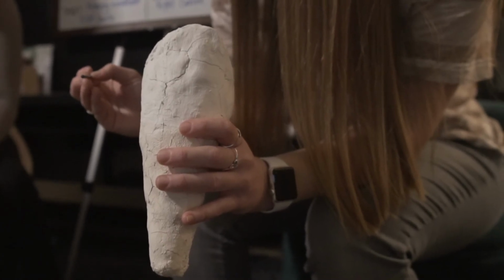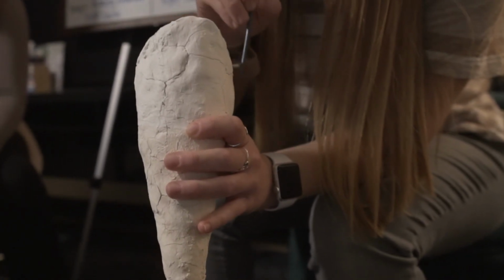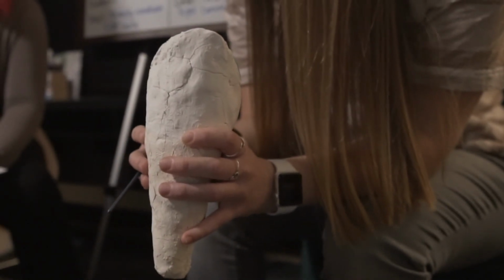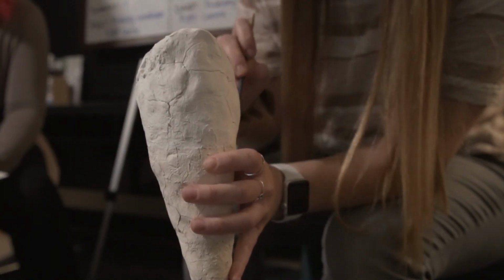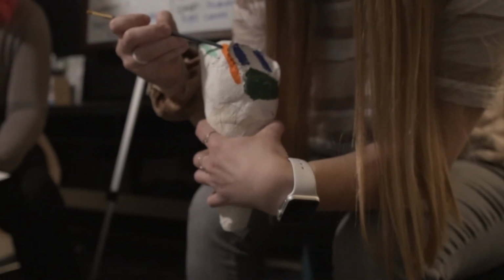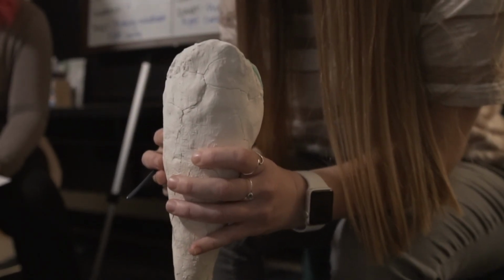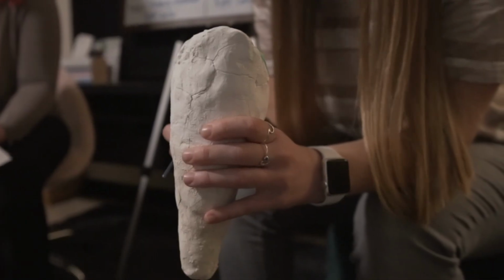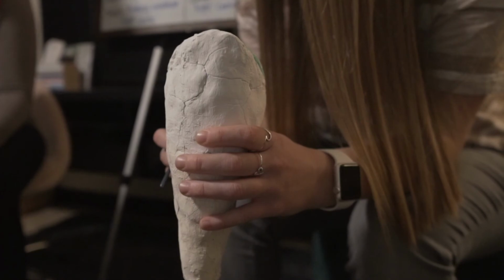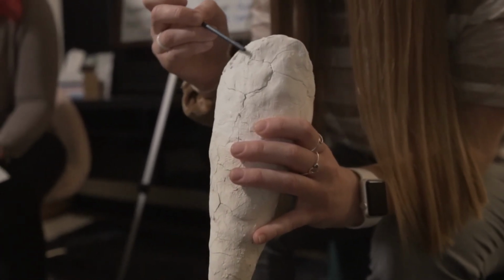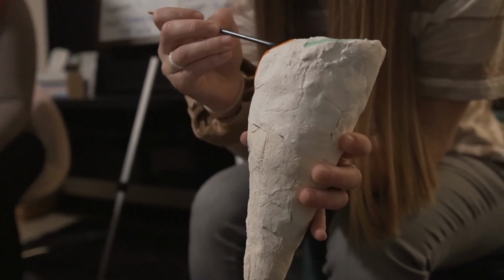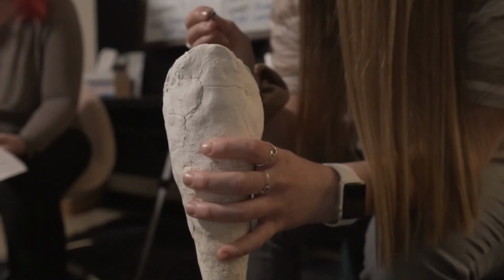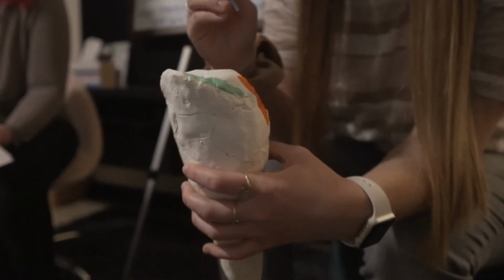The line angles for this tooth are labio-incisal, lingual-incisal, mesiolabial, mesiolingual, distolabial, distolingual. The point angles on this tooth: we have the distolabial incisal, the distolingual incisal, the mesiolabial incisal, and the mesiolingual incisal.